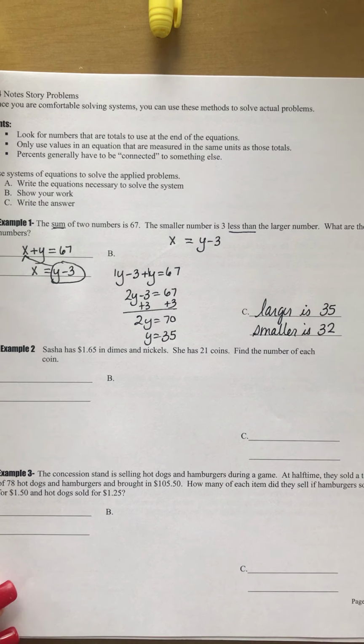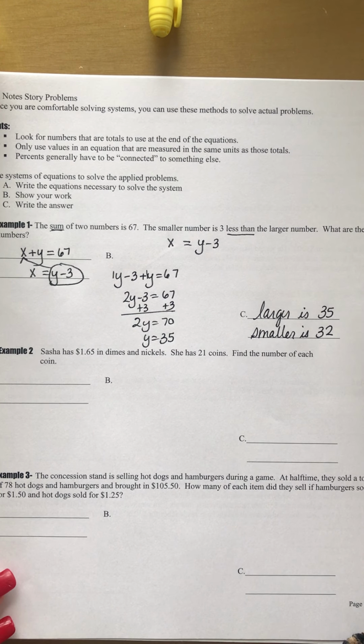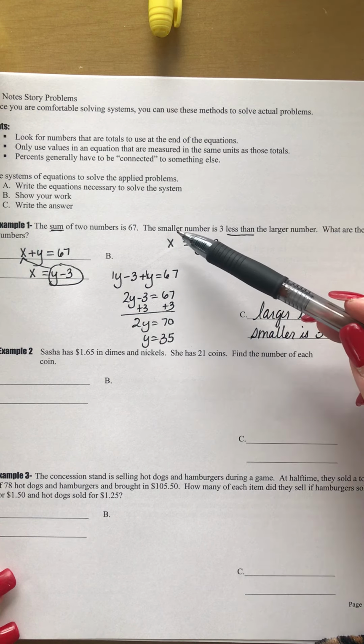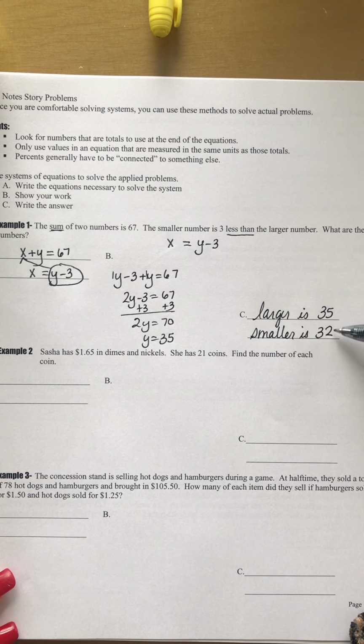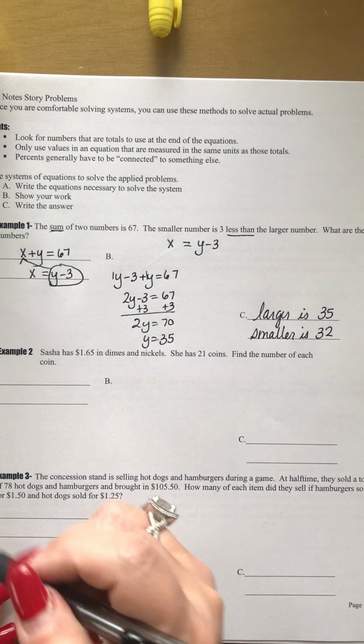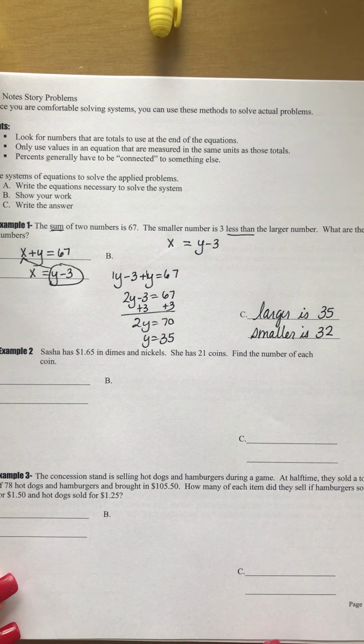And always label your answers. And you can go back and check. Do these two numbers add to be 67? Yes. Is the smaller number 3 less than the larger? Yes, it is. So it makes sense. So you want to look at the reasonableness of these answers.